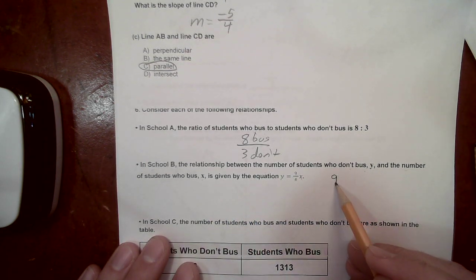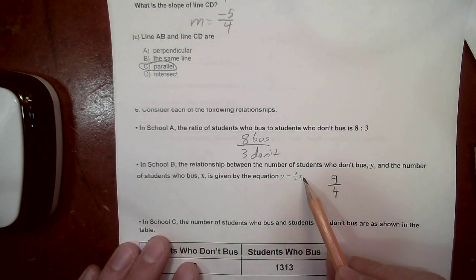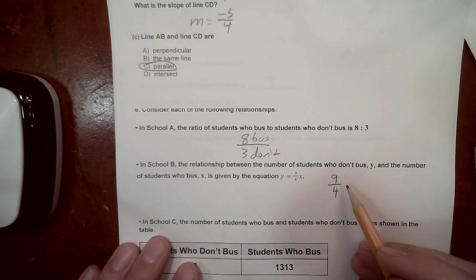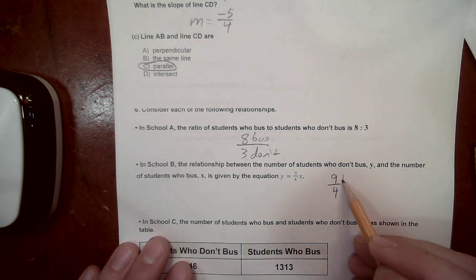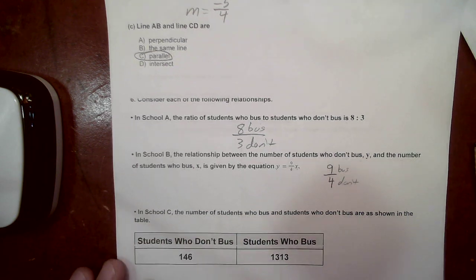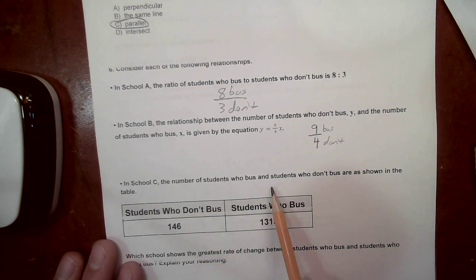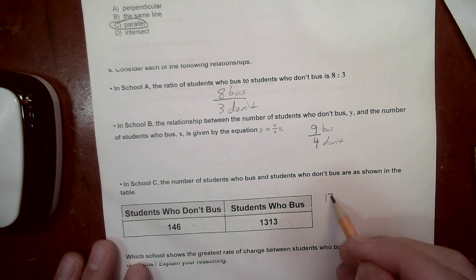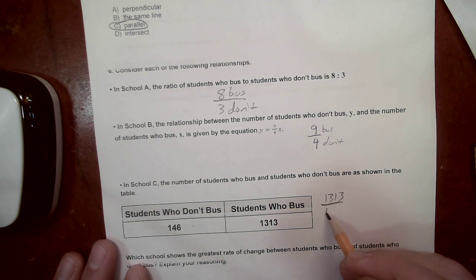Okay, so I do 9 over 4 times that to get the number of students that don't bus. In school C, the number of students who bus and students who don't bus are shown in the table. Bus and don't bus. I'm going to also write this as a fraction.